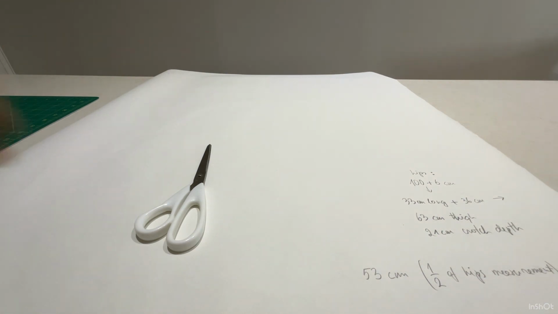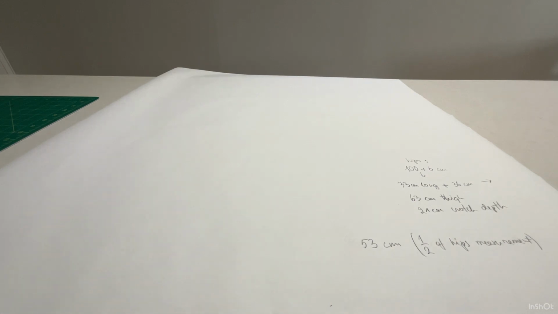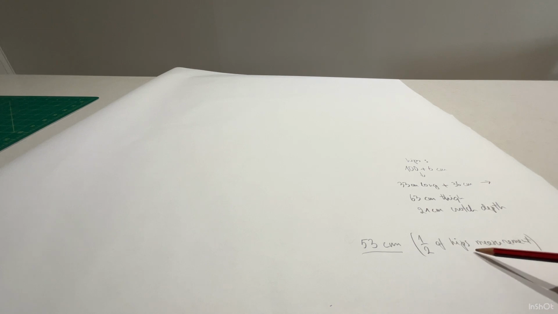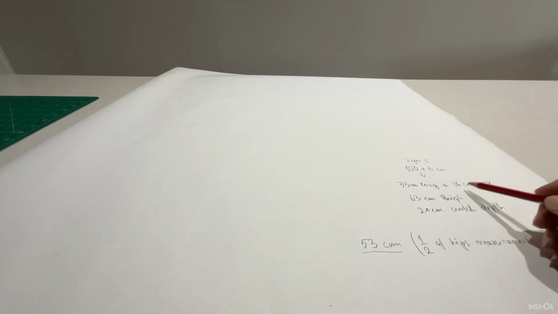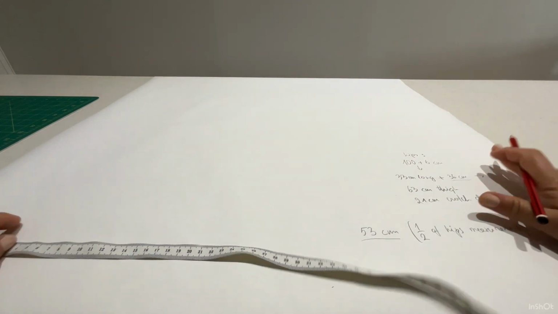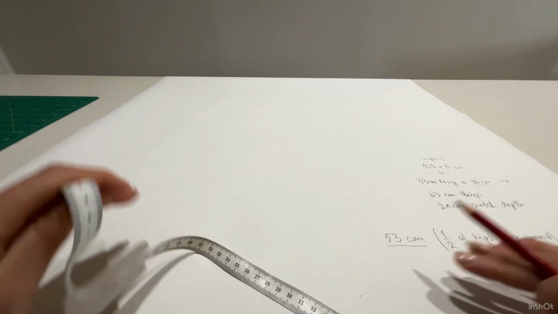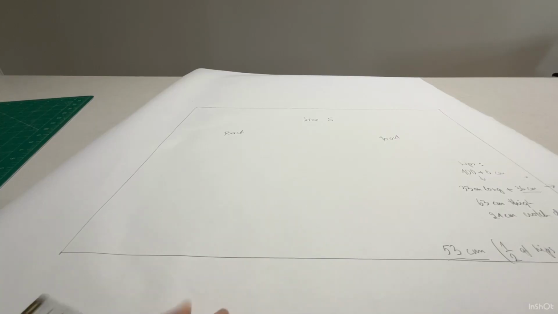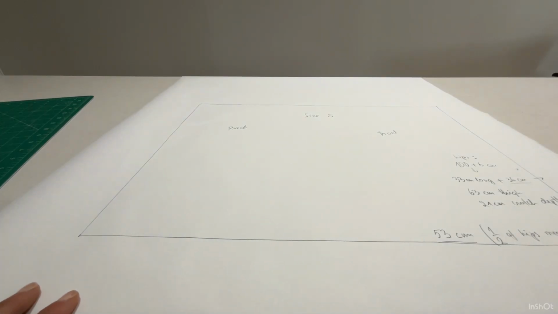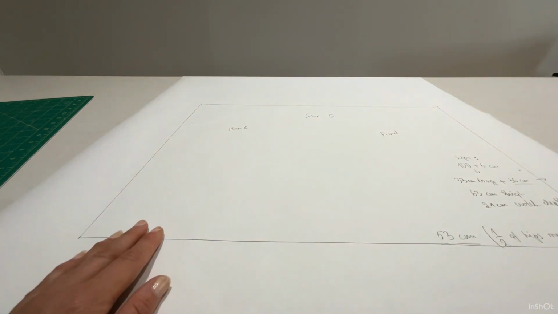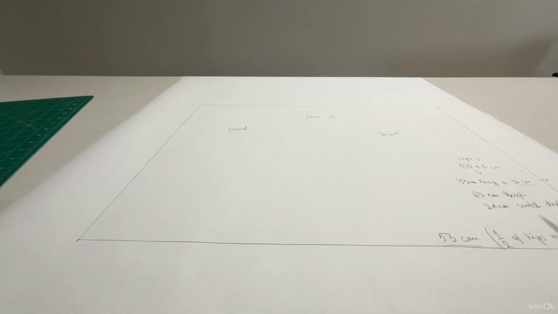Okay, so now I will draft a rectangle using these two measurements, half of the hips measurement and the length of my shorts. I need to keep a little bit of space on both sides and on the bottom as well. So I drafted the basic rectangle. It will be back and front of my shorts in one. It will be size S.